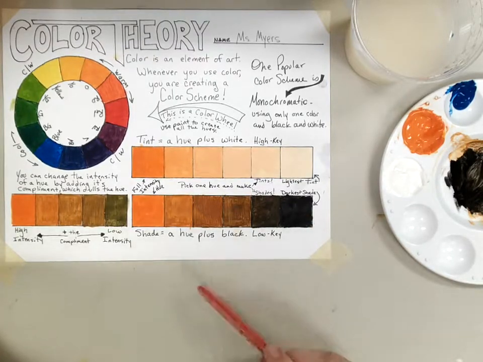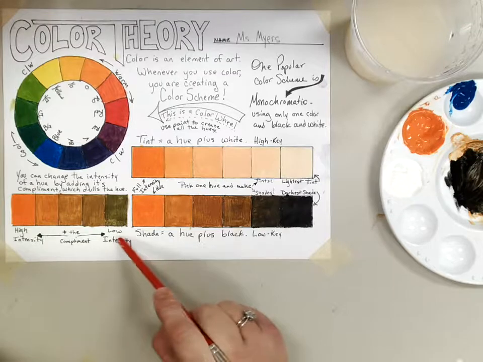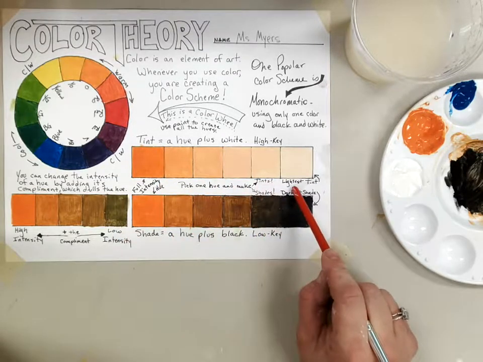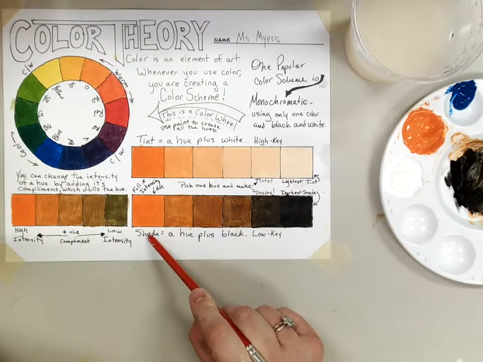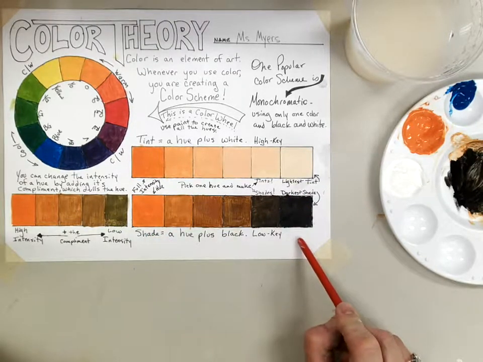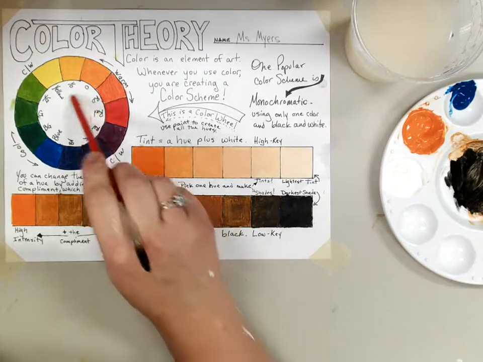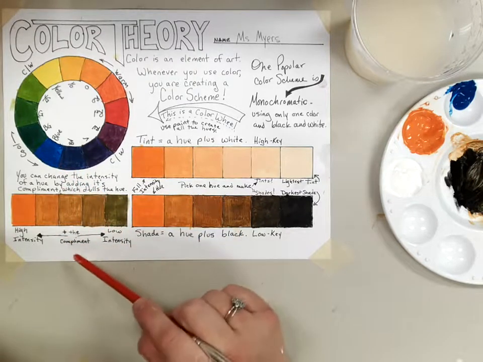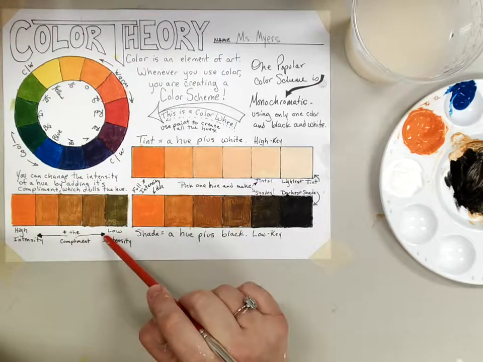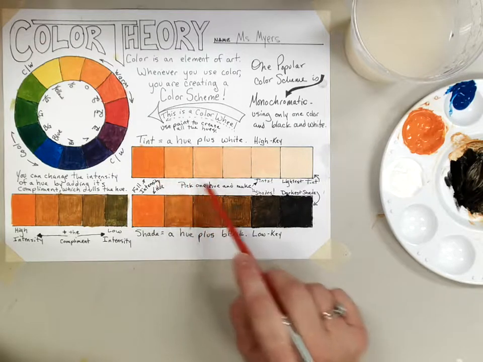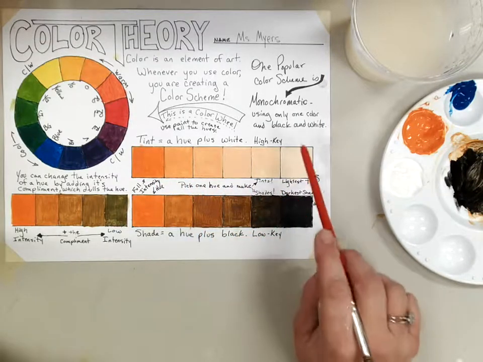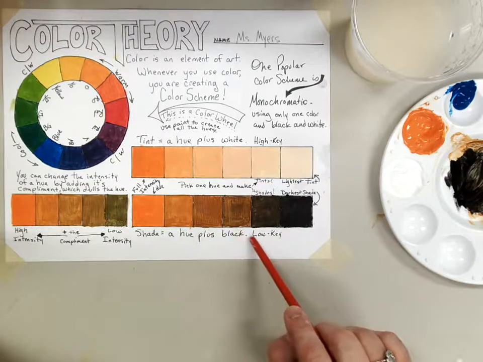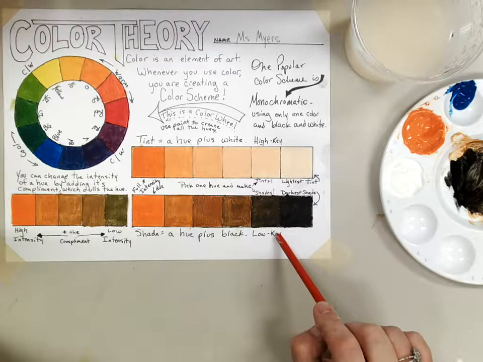All right, so we have high intensity to low intensity. We have full intensity color to our lightest tint. And we have full intensity color to our darkest shade. All right, all the full intensity colors are right up here on the color wheel. And they start to lose intensity as we add our complement. And they start to get lighter as we add white to make a tint, which is considered high key. And they get darker as we add black, which is considered low key or a shade.